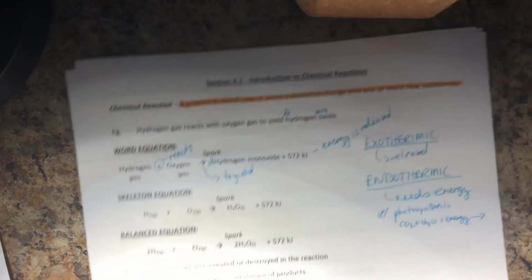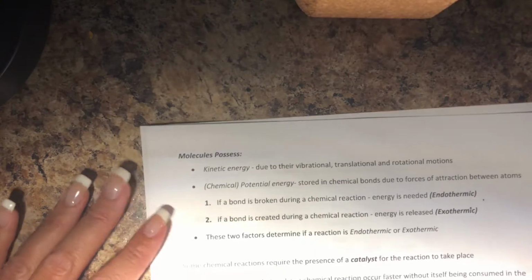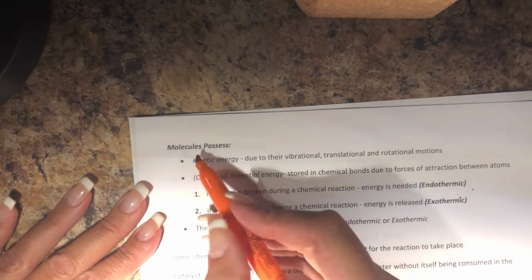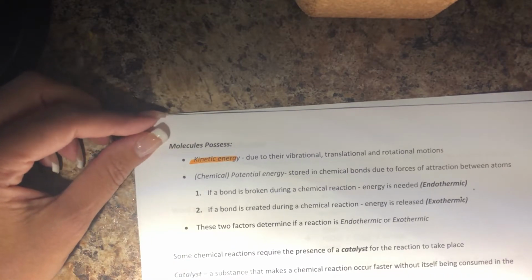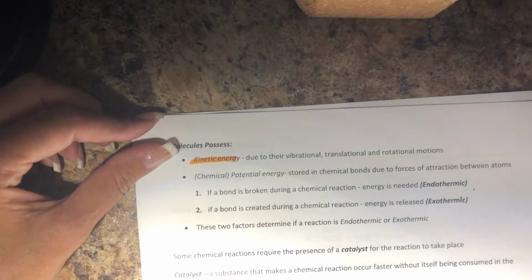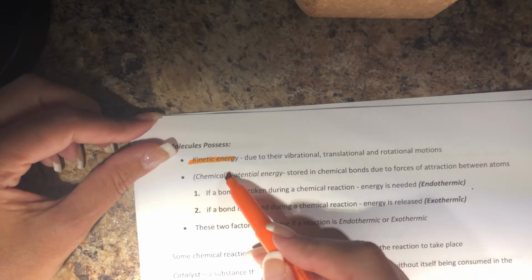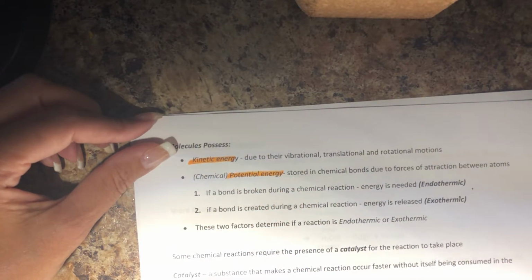Okay, so where does this energy come from? Well, molecules possess energy, right? They possess kinetic energy, and this is because they're moving. So they have vibrational, translational, and rotational motions. And they also contain potential energy stored in chemical bonds because of the forces of attraction between atoms.